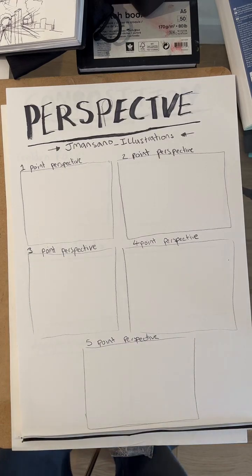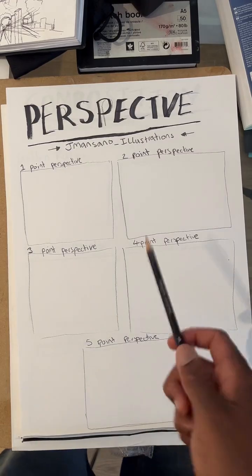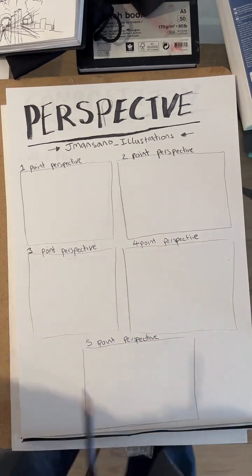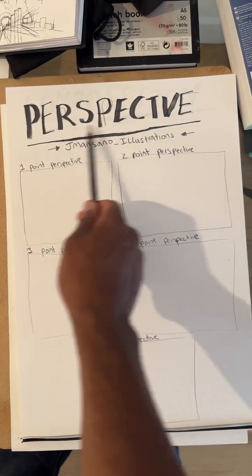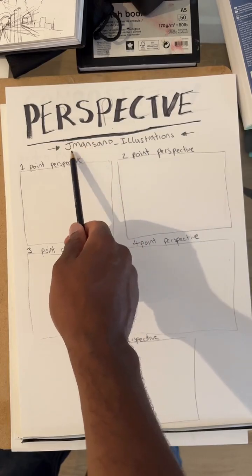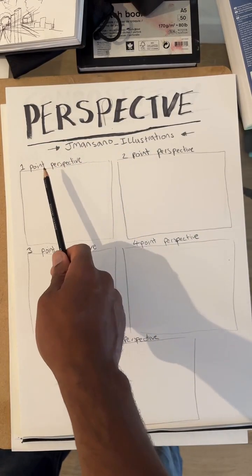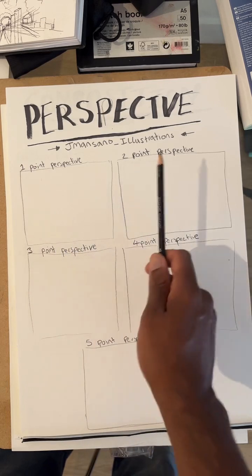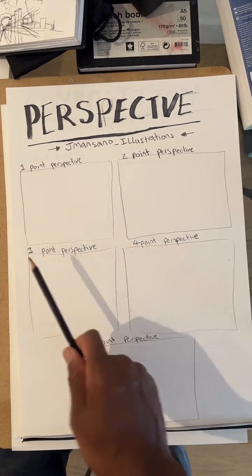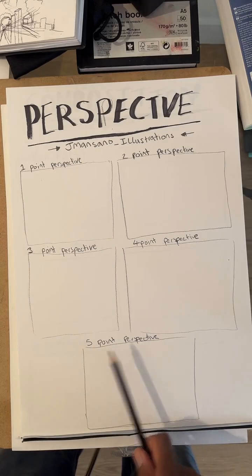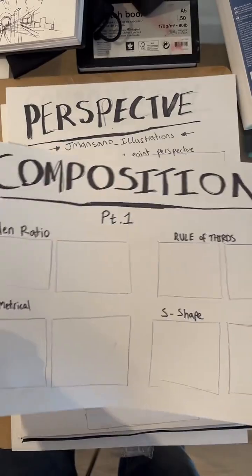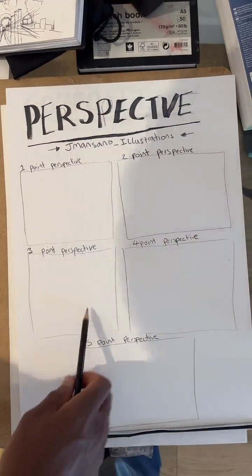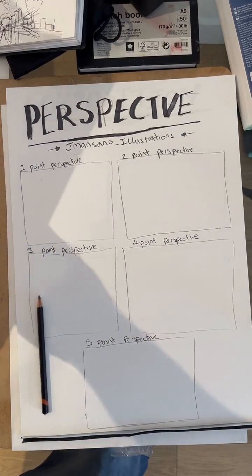I'm going to be showing you perspective drawing and composition. So I've got this lined up here, perspective drawing by J Mansano Illustrations. I'm going to show you 1 point perspective, 2 point perspective, 3 point perspective, 4 and 5. Then I'm going to show you composition, guys, as well. Okay?